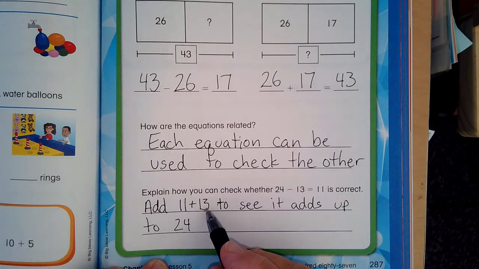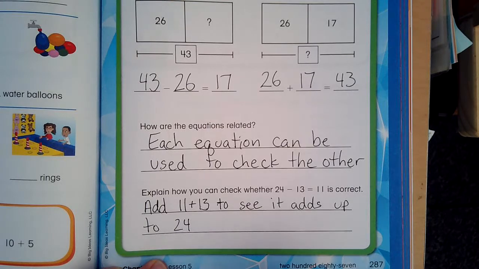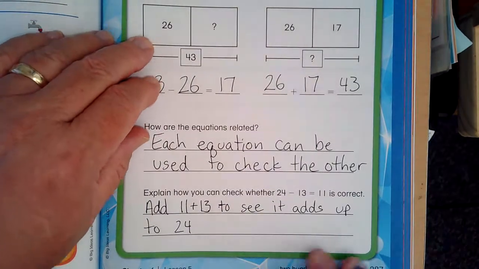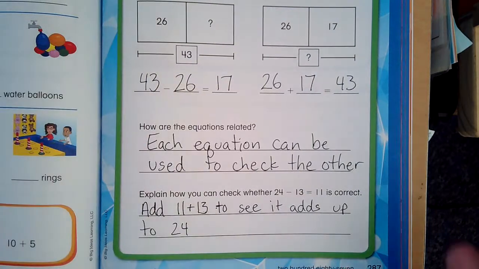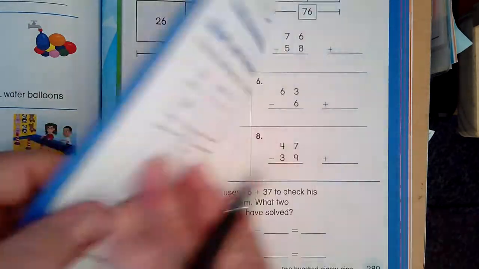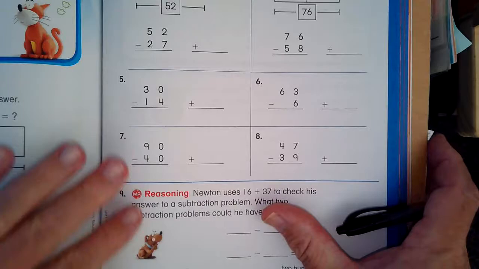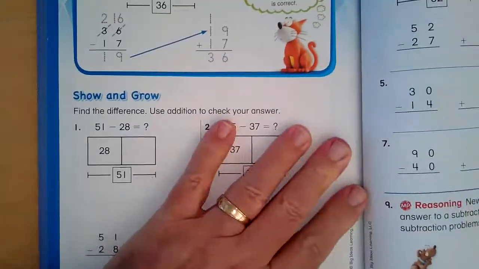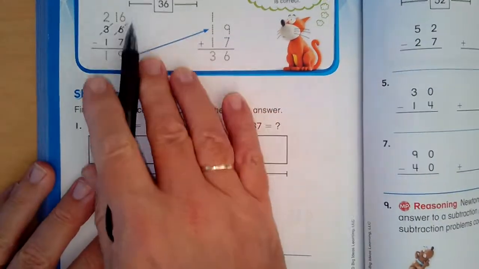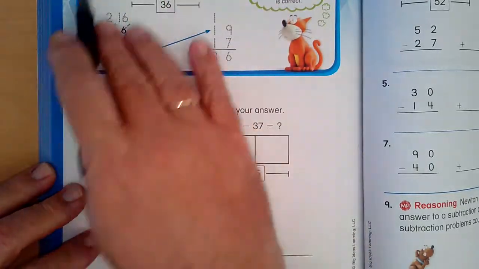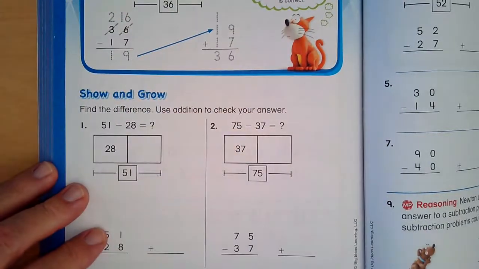Now let's take a look. I can just add my ones. 3 plus 1 is 4. One set of 10 plus one set of 10 is 2. And it does. This is part of a fact family with big numbers. All right. So exciting. We know how to do this. All right. Let's take a look and see. This is our example. You can use this to look at.